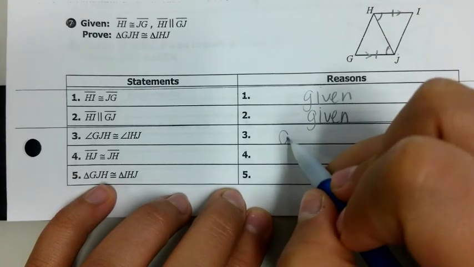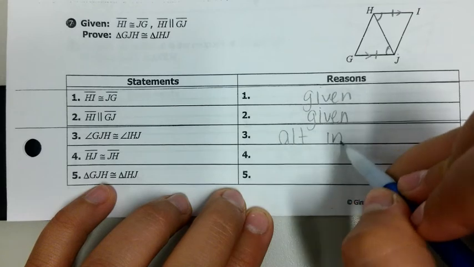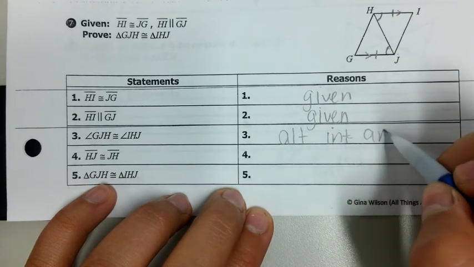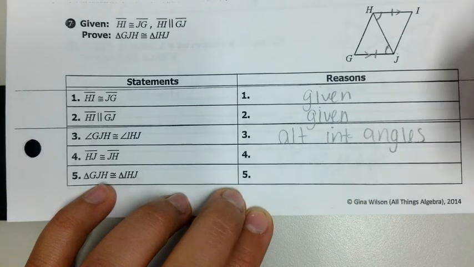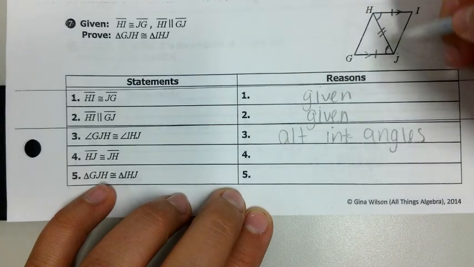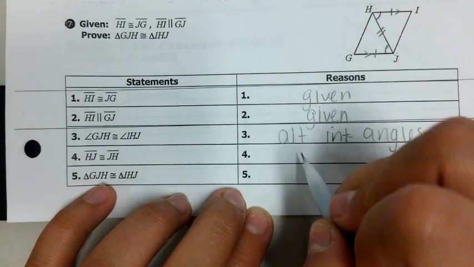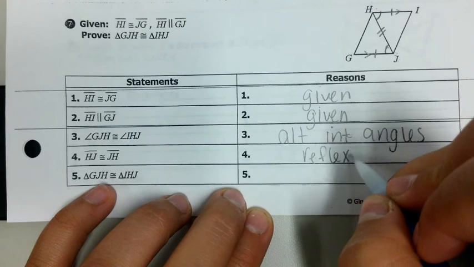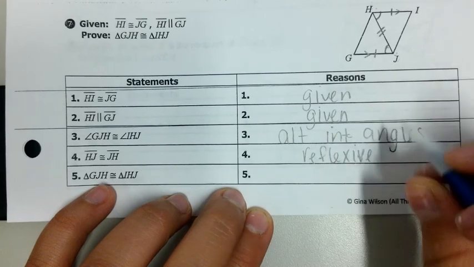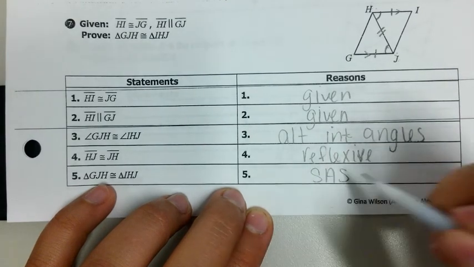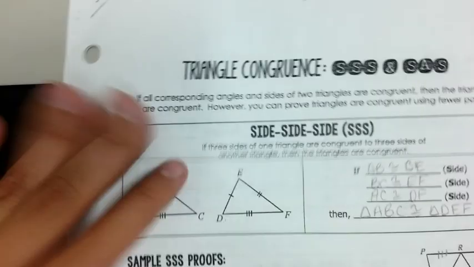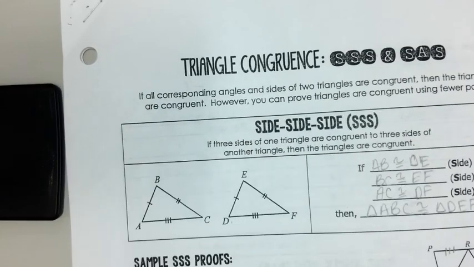Those two angles are alternate interior angles. HJ and JH, that's reflexive. And side, angle, side. And that's it. I hope this helped you fill out the notes or learn a little bit more about side, side, side, and side, angle, side.